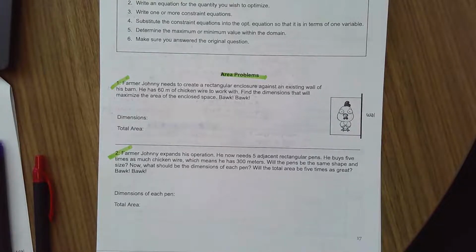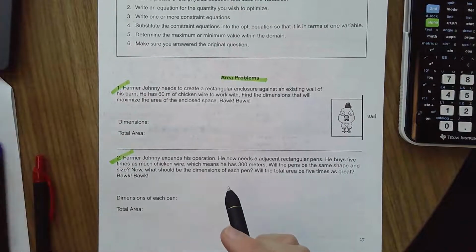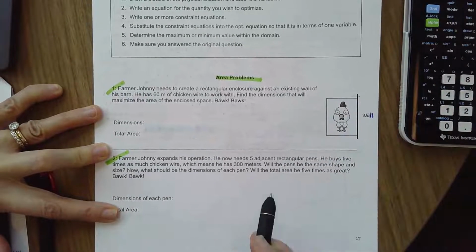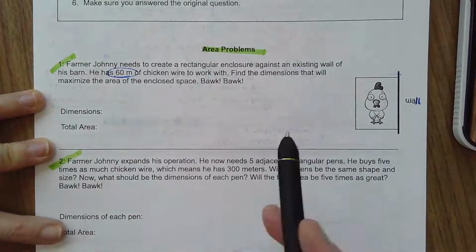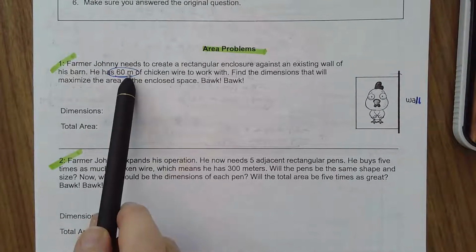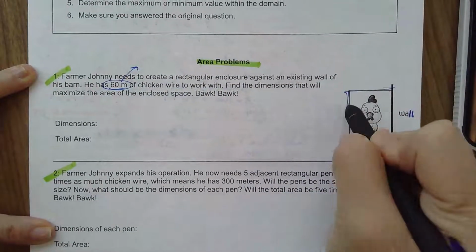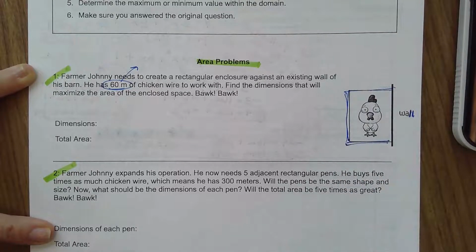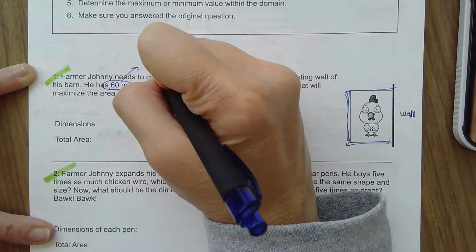All right, so we're going to go ahead and get started. Farmer Johnny needs to create a rectangular enclosure against a wall. So here's the rectangular enclosure, here's the wall. He has 60 meters of chicken wire to work with. Find the dimensions that maximize the area of the enclosed space. So I'm giving you 60 meters. That's the length all the way around, so we're talking about perimeter. What I'm giving you here is the perimeter.